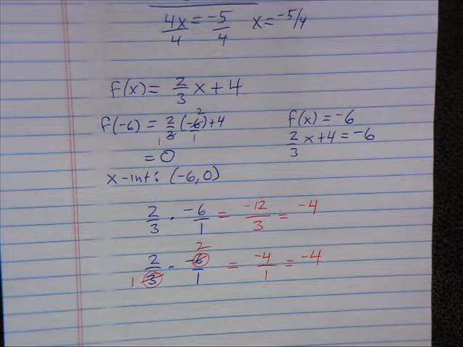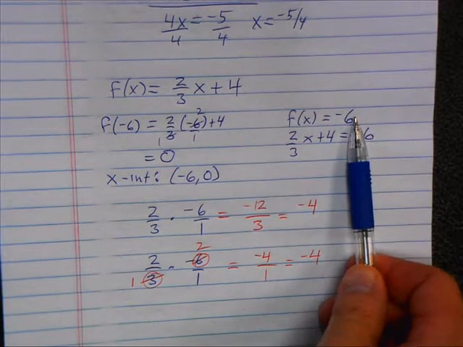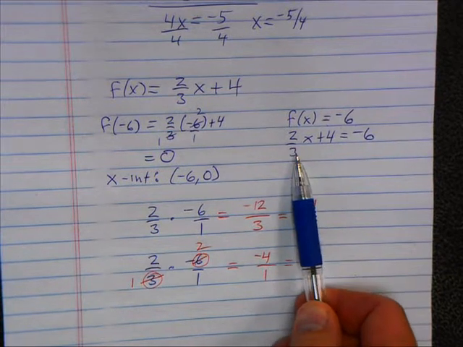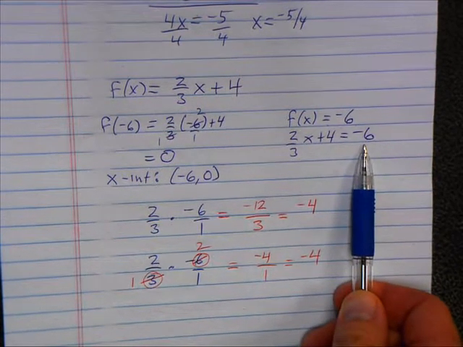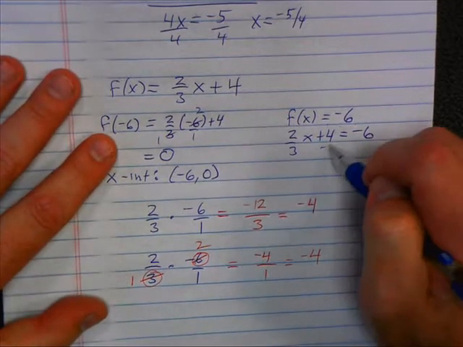All right, back up to this one here. F of x equals -6. That means we plug in 2/3 x plus 4, and we set it equal to -6. How are you going to solve that equation? Subtract 4 on both sides. So I get 2/3 x equals -10.